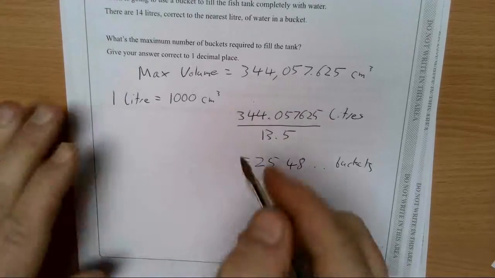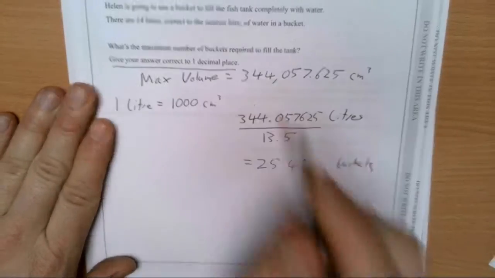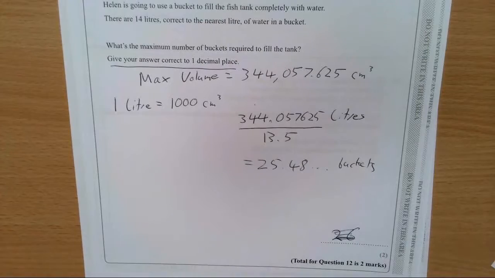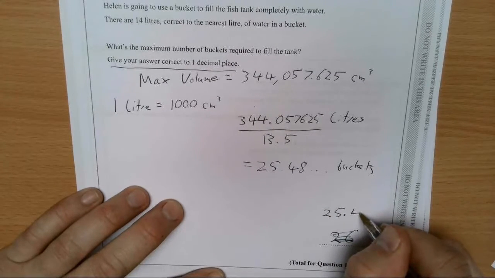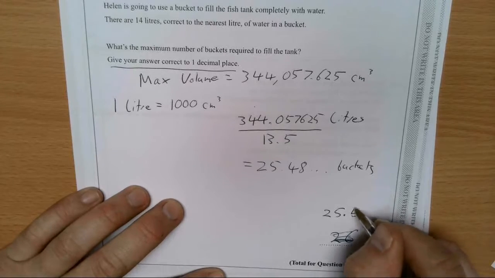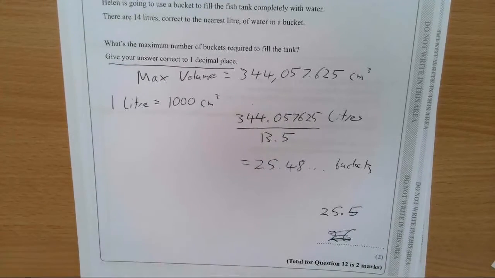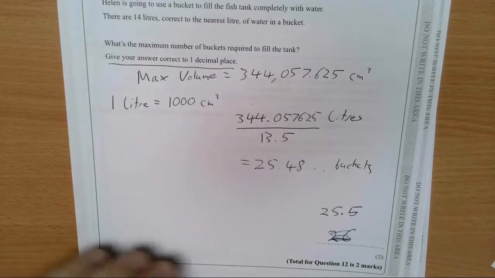On that question, if it says give your answer correct to 1 decimal place, which I didn't read, then we're going to need to give that correct to 1 decimal place, so 25.5 to 1 decimal place. If you've written 25.5, you give yourself the mark. If you've written 26, I'm going to allow it as well, because I'm not sure that answer correct to 1 decimal place is correct, so allow both of those answers.